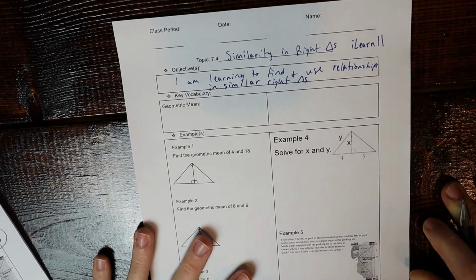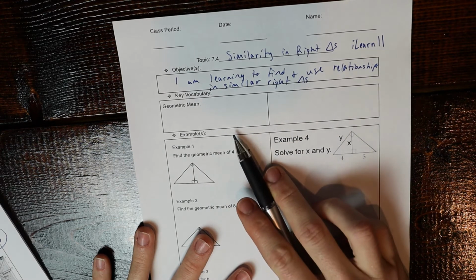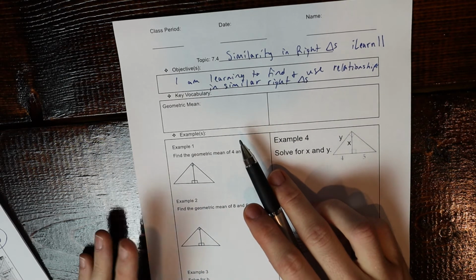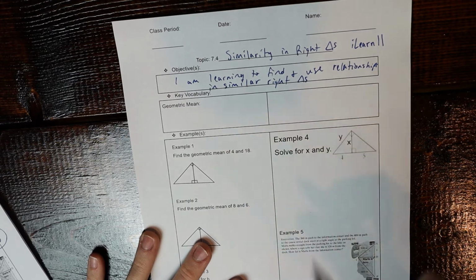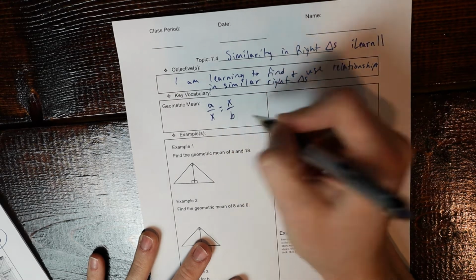And the assignment is on Google Classroom as well, as you can probably see. So geometric mean is basically a proportion where we're going to be cross multiplying. The proportion is a over x equals x over b.